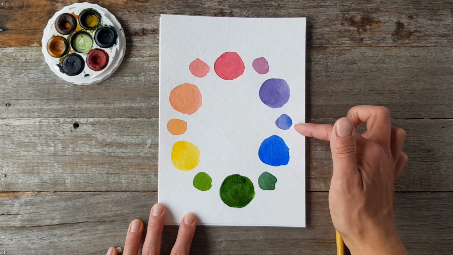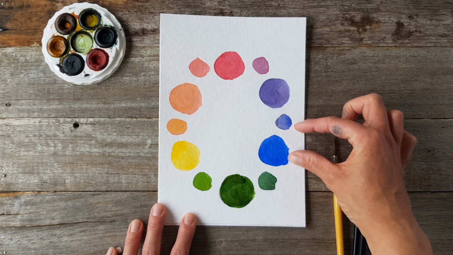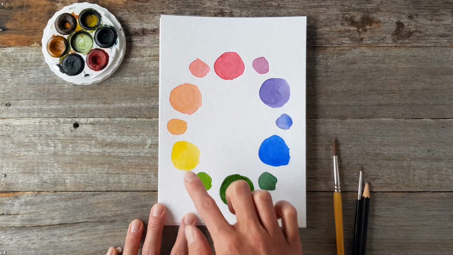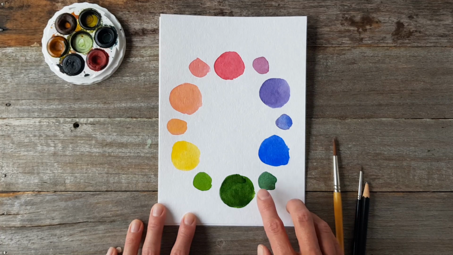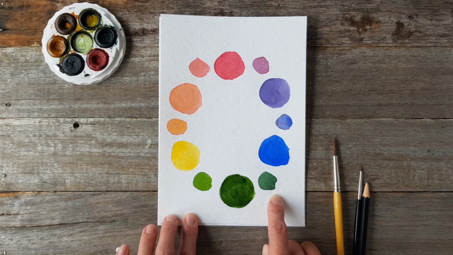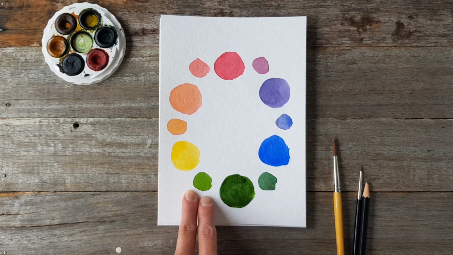Whereas if you mix a purple that has got more blue in it, so it sits closer to blue on the colour wheel, it's a blue purple. And so on. That works the whole way around the colour wheel. A green that is mixed with more blue has a cooler look to it and is a blue-green, whereas a green that is mixed with more yellow has a warmer look and is a yellow-green.